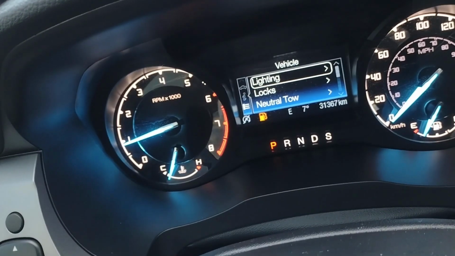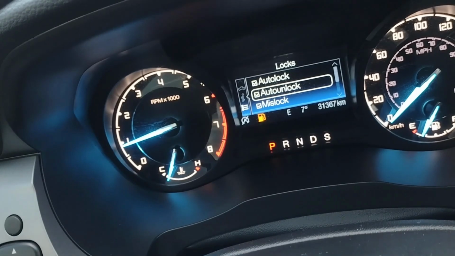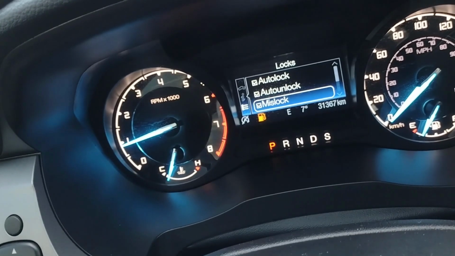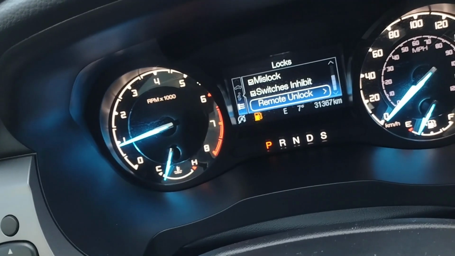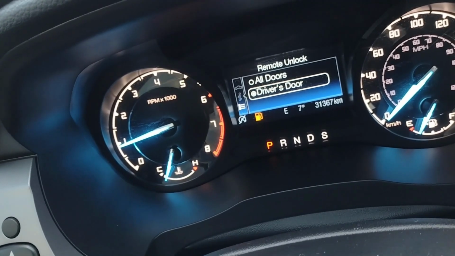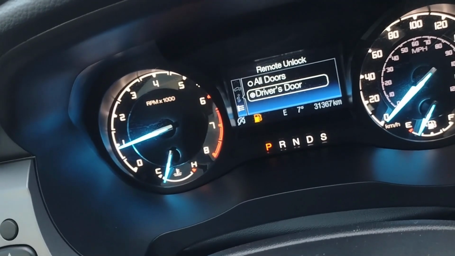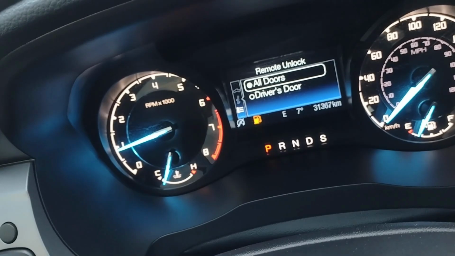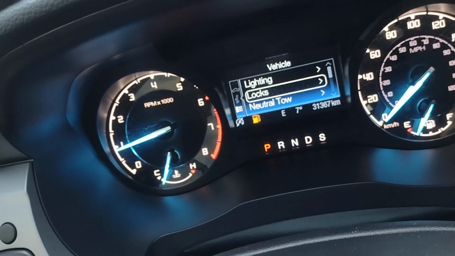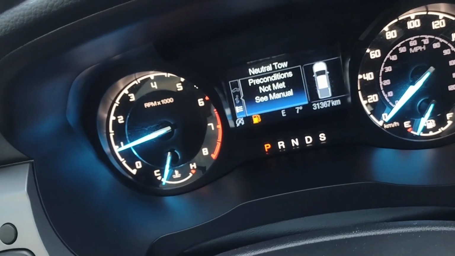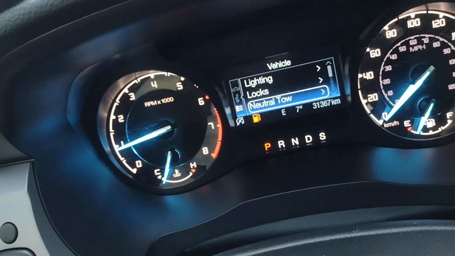After lighting, we have locks. Auto unlock, auto lock, mislock, switches inhibit, and remote unlock. Do you want to do just the driver door, or do you want all the doors to unlock together? I'm going to put it up for all the doors. And we go back to the left, and now we're down to neutral tow, preconditions not met, see the manual.